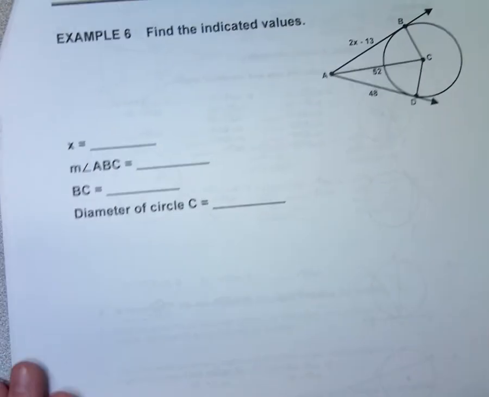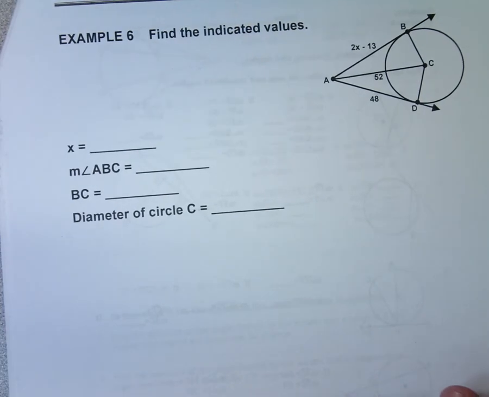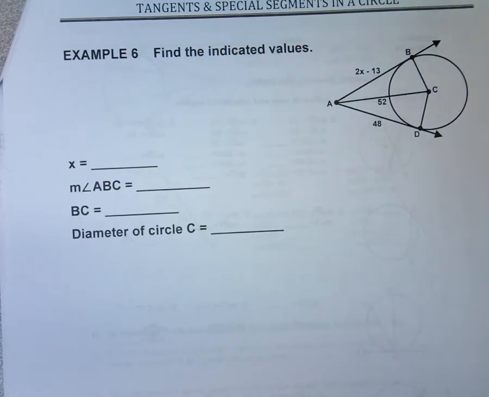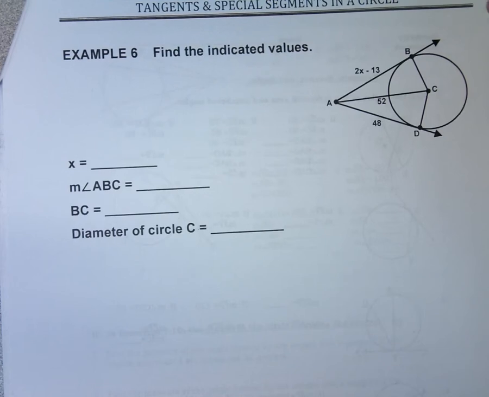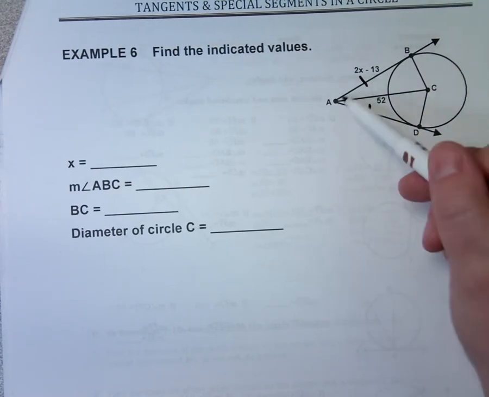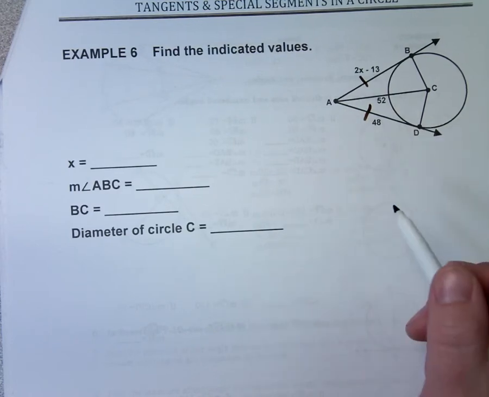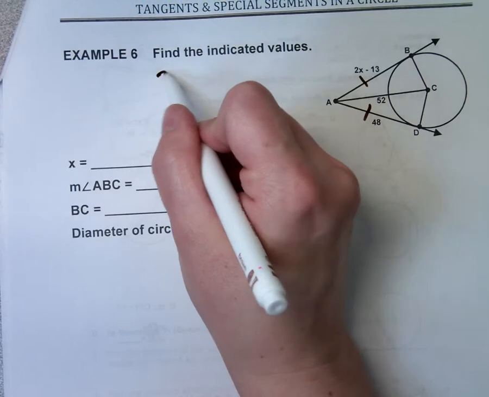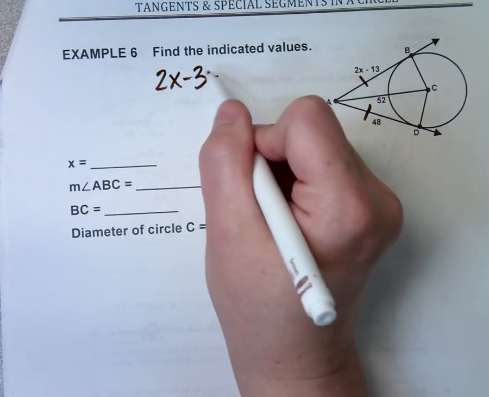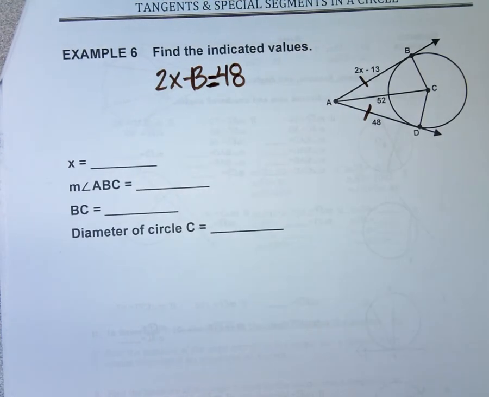Okay, we're running out of time, and I know you don't want homework, but you're going to get some. A couple things I want to talk about here. What are some things you know, just looking at this picture? Tell me some things you know, based off of what we've learned today. AB equals AD. Two tangent segments that come out to the exterior are congruent. So what equation could you set up right there? 2x minus 13 equals 41. Equals 48. Okay. I could go ahead and work that, but we're running out of time.